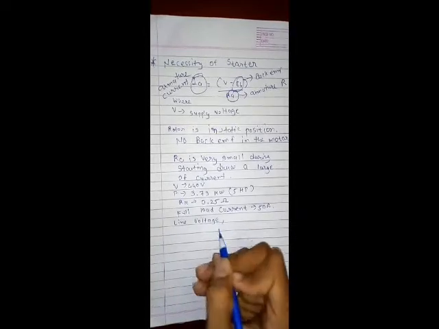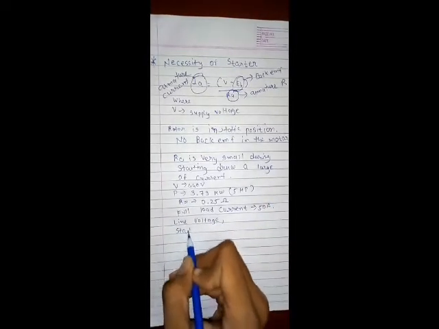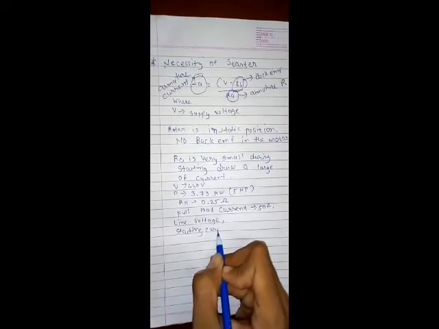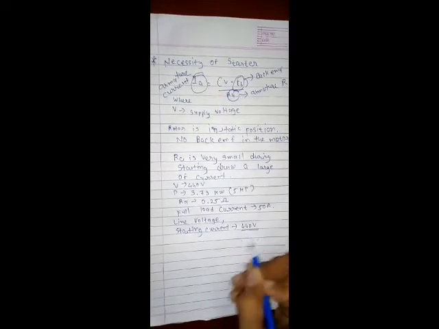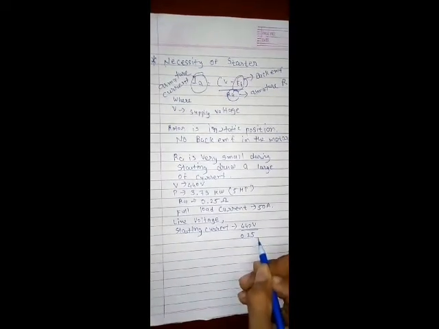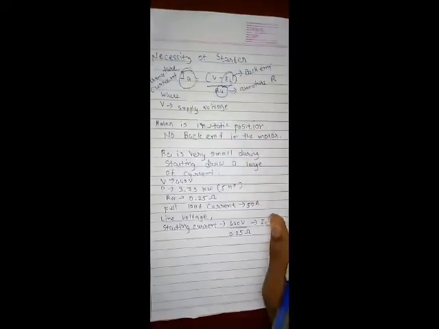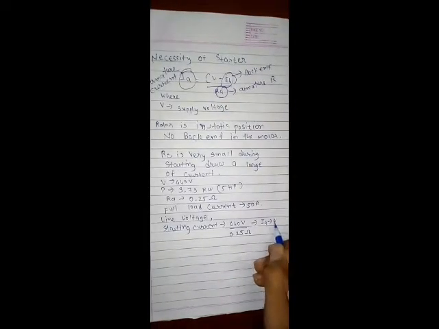Now if this motor is started directly from the line voltage, the starting current drawn by this motor is equal to 440 volt divided by 0.25 ohm, so the armature current Ia is 1760 ampere.